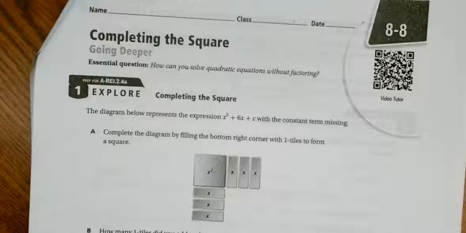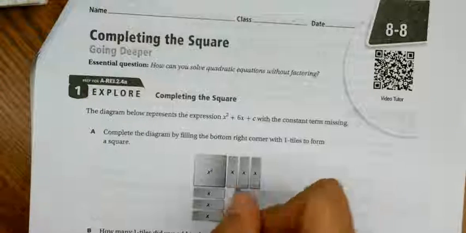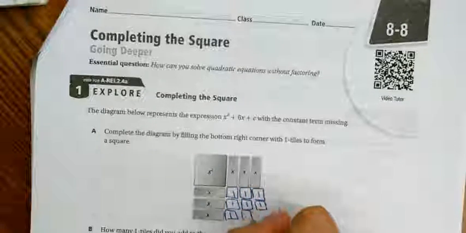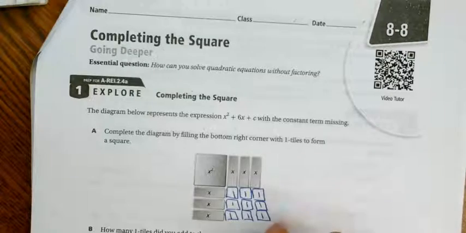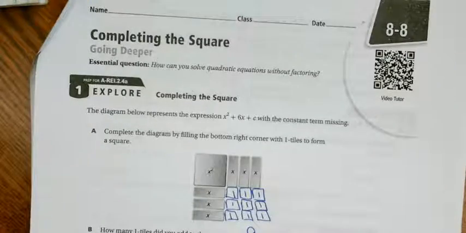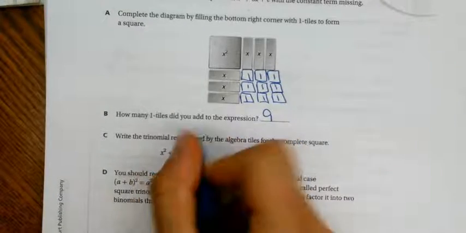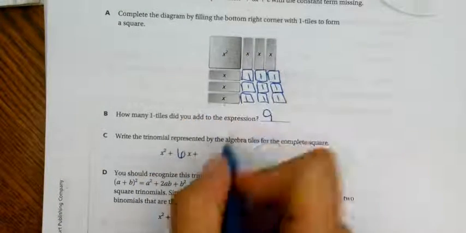Alright, so complete the diagram by filling the bottom right corner with 1 tiles to form a square. Okay, so if I'm putting in ones, I would literally have nine ones. Right? So I would have x squared plus 6x, right? X squared plus 6x plus 9.